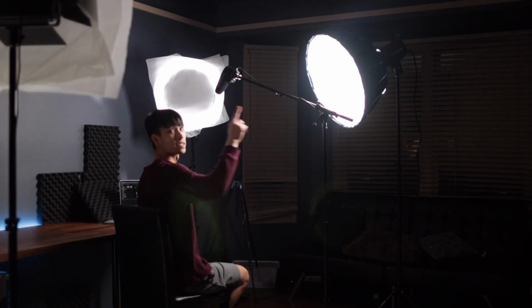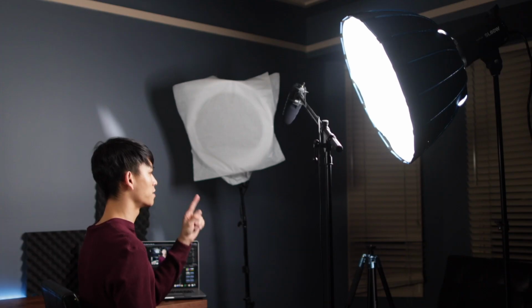Now let's move on to the fun part, which is lighting. The most common lighting setup is a 3-point lighting setup. The first light is a key light, which is placed around 45 degrees between you, the camera, and the light. I'm going to go ahead and turn on the key light so you guys can see what it looks like.